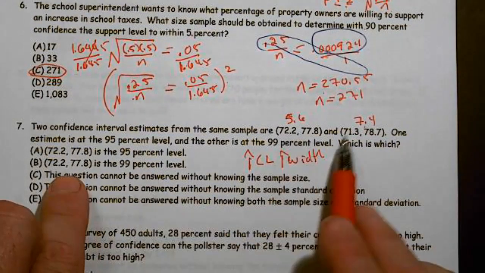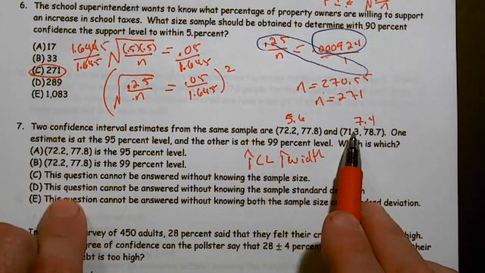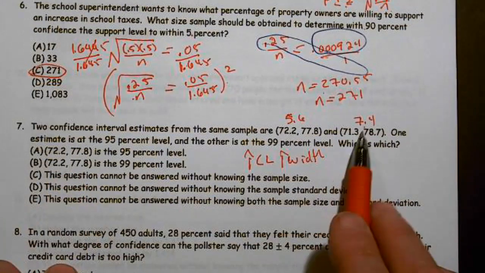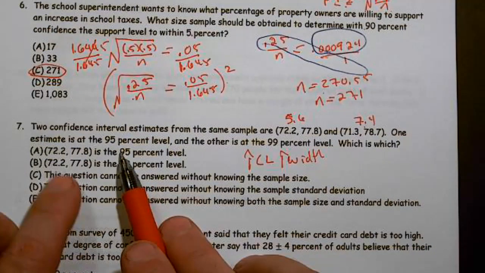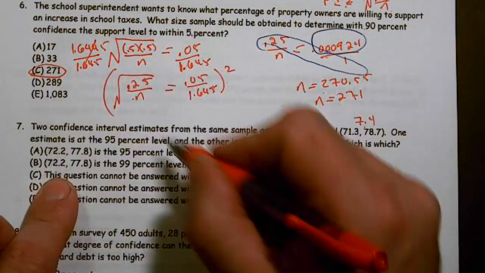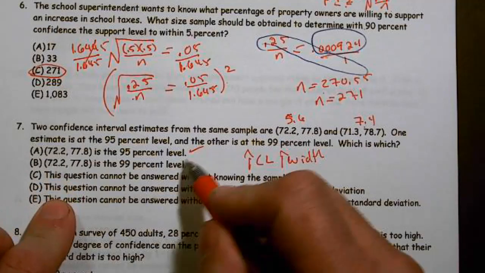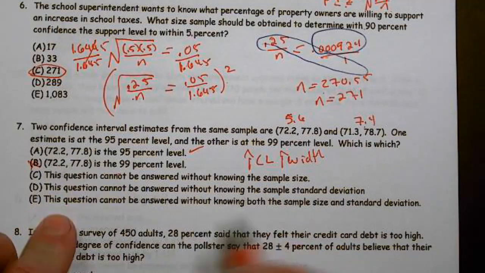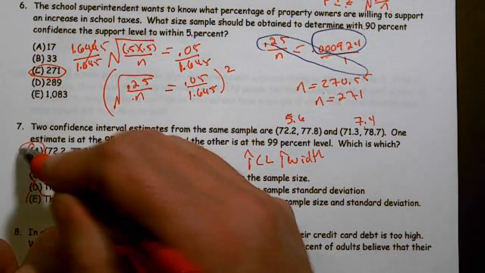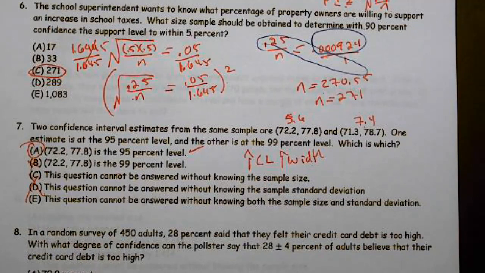So the 71.3 is at the 99% level, and the 72.2 is at the 95%. So this one right here is at the 95%. Let's check the rest of these. That's not right. Okay, so which is which? That's our answer choice. All right.